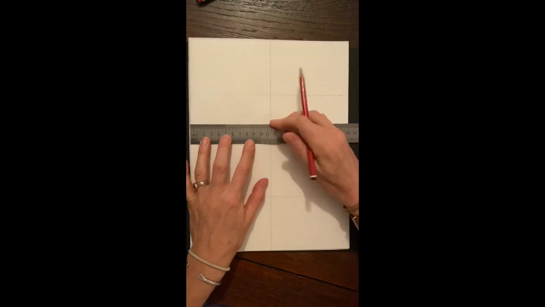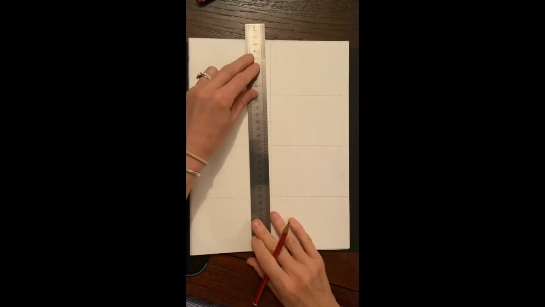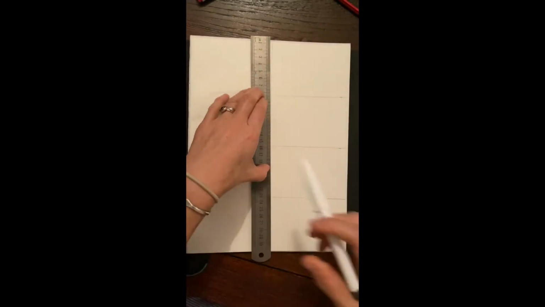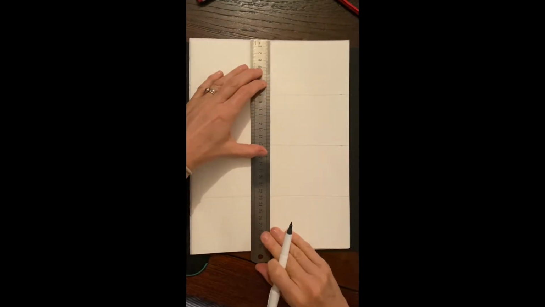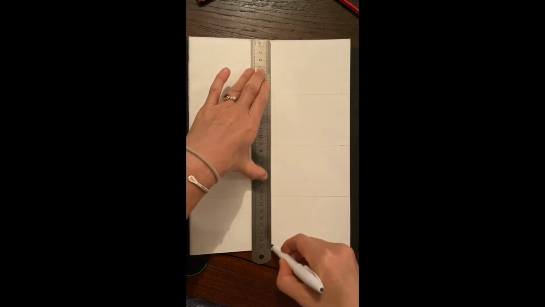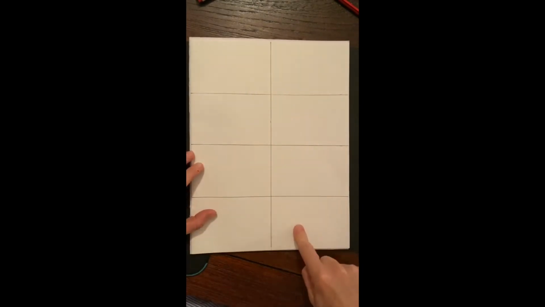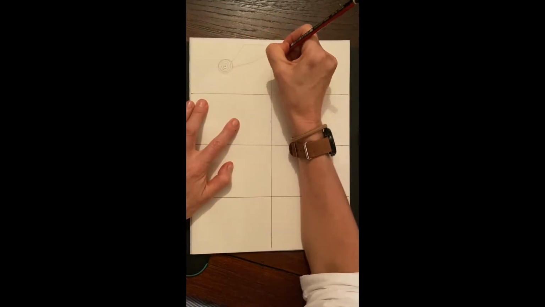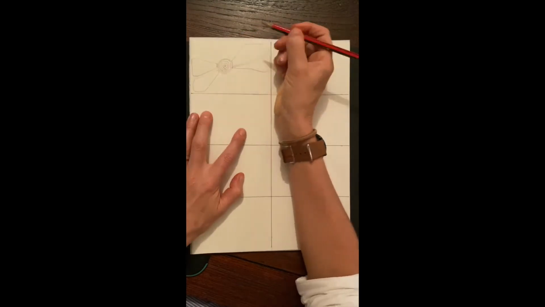You need to choose a subject matter and then very carefully divide your page up in your sketchbook into 8 sections. So you need to find the middle and draw a straight line, and then you're going to divide the other way to create 8 even sections. In each of those sections you're going to illustrate one of the 7 elements of art.